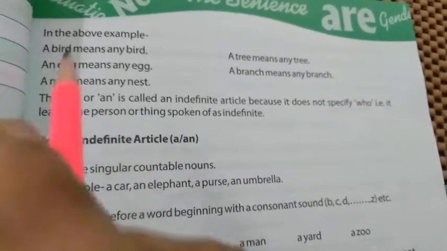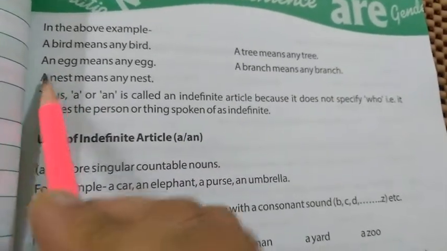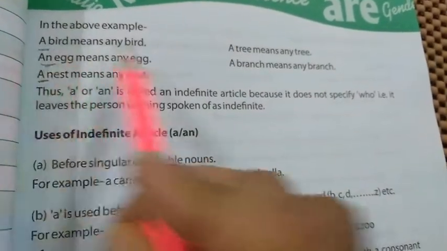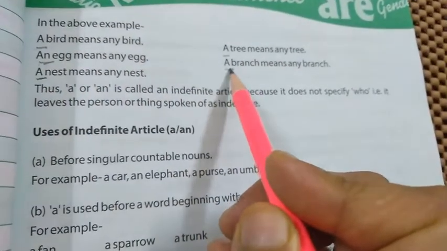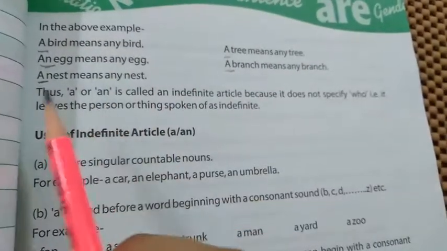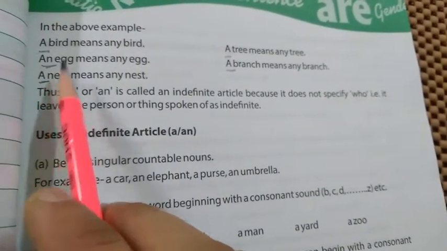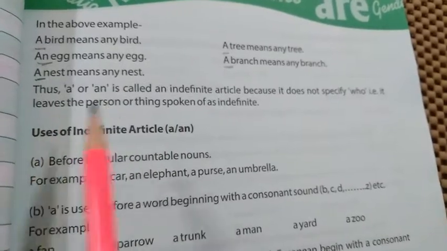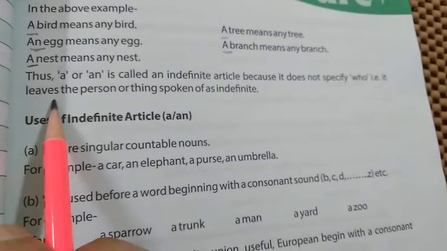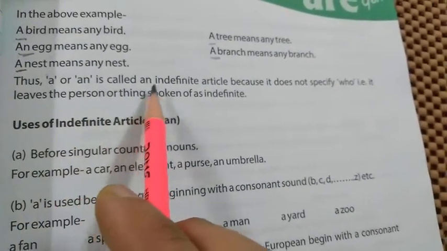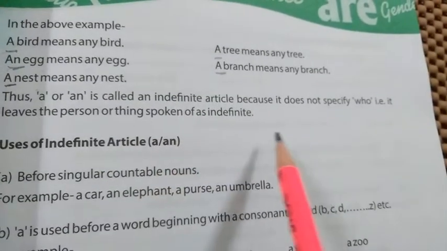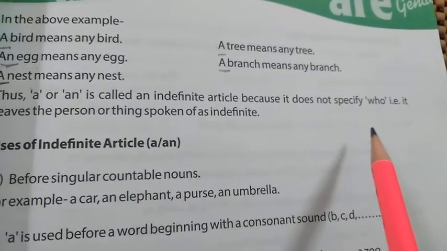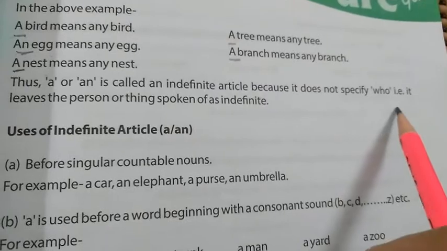So they are just talking about a and an articles here, and these are used with nouns which can be any, about which we are not sure. Okay, now thus a and an are called indefinite articles because they do not specify who that is.